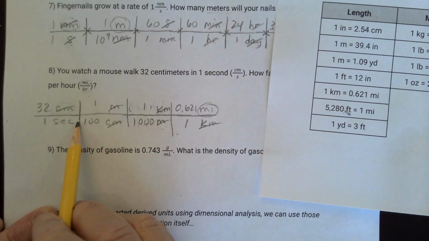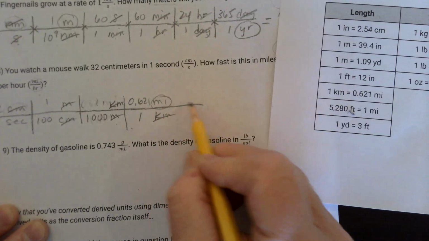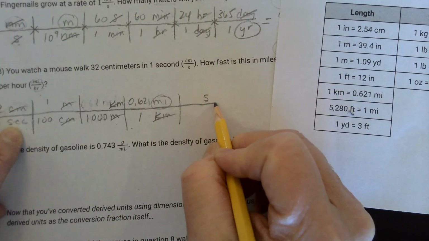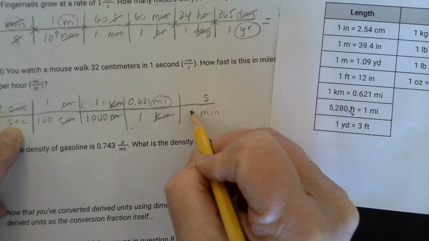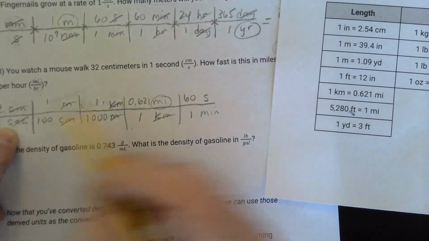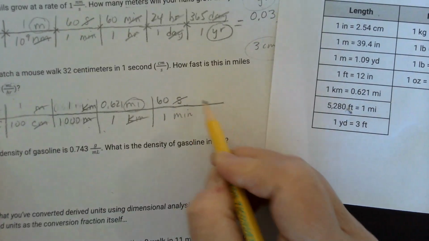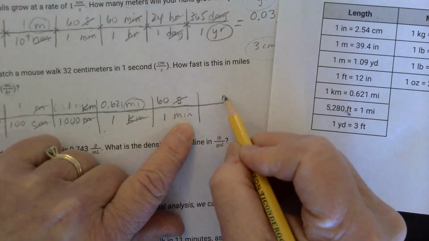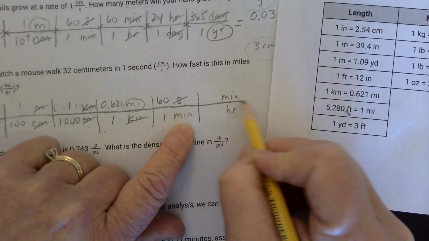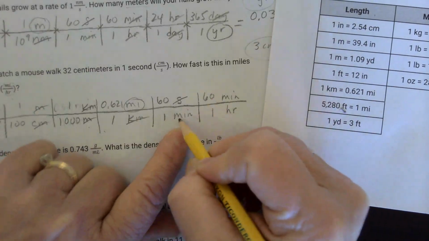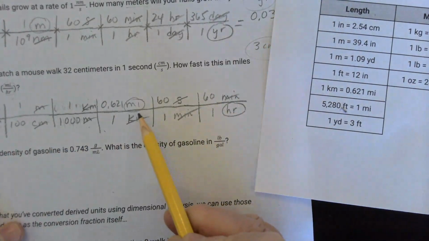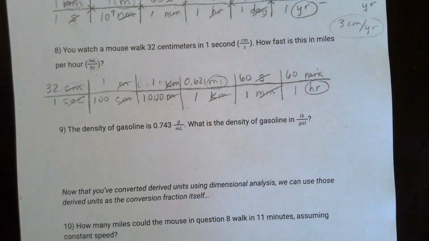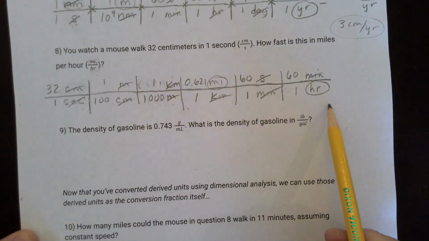Now I got to work on going from seconds to hours, right? So seconds down here, so I'm going to put seconds up top. Seconds to minutes, 1 minute, 60 seconds. Seconds cancels. Keep going because I want to be in miles per hour. So minutes to hours, 1 hour is 60 minutes. Okay, so now I've set everything up where the only units left that haven't canceled are miles per hour.